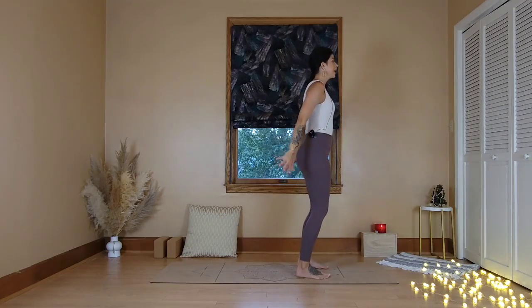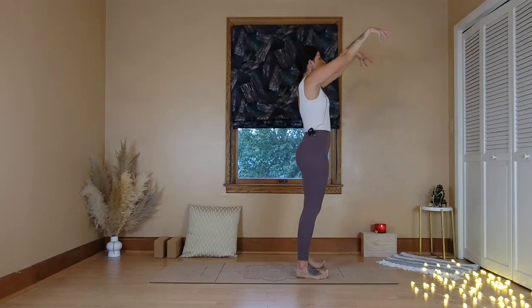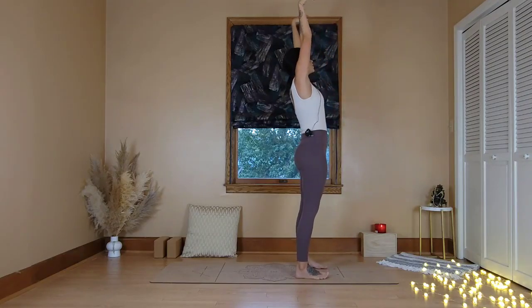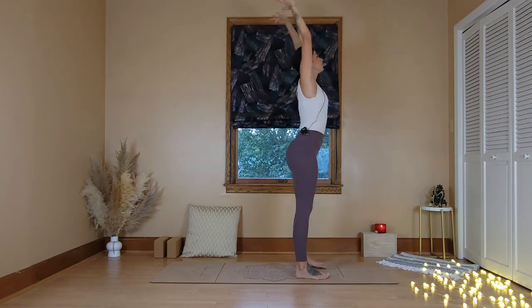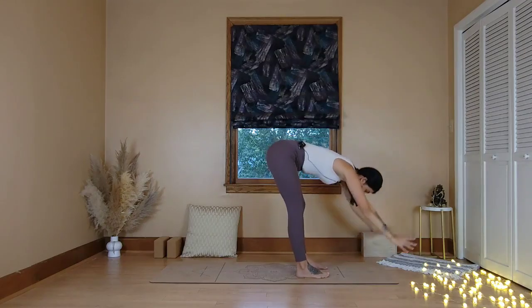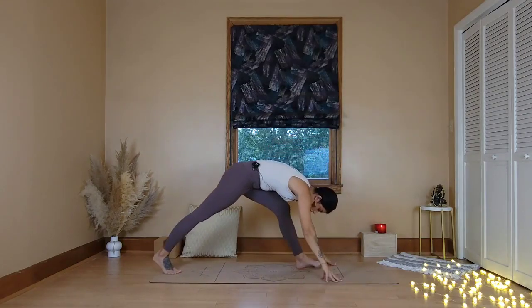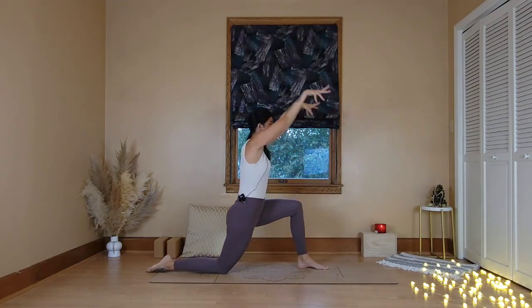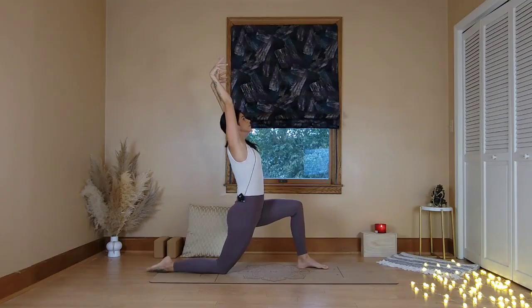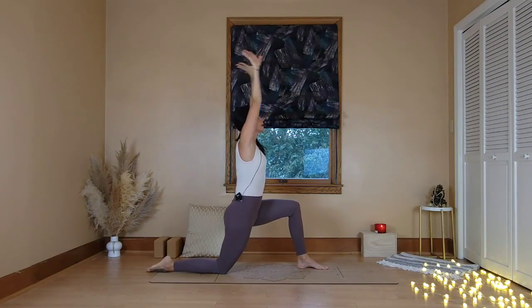Other side. Inhale, raise the arms up. Firm your legs. Lift your middle and upper spine. Lengthen the back of your neck. Breathe out and forward fold. Place your hands on the floor. Step your right foot back. Drop your right knee down. Inhale, raise the arms above the head. Breathe out, hands to the floor.